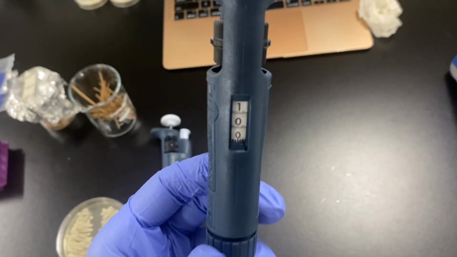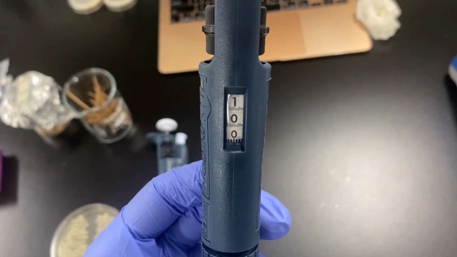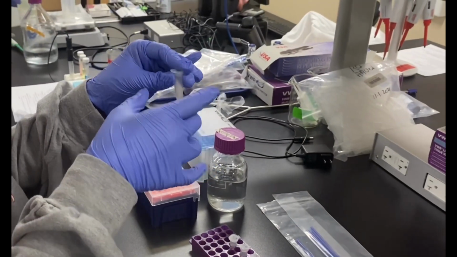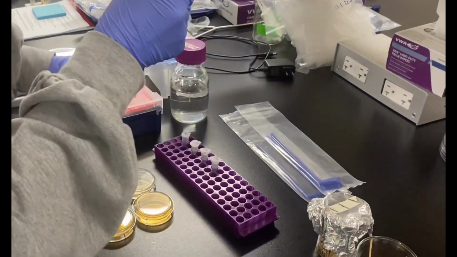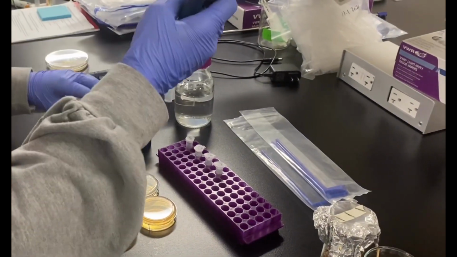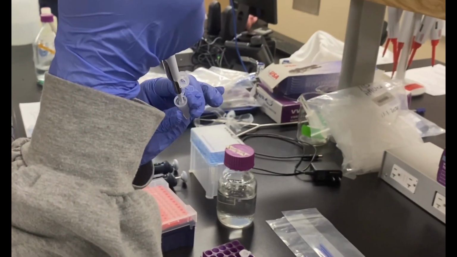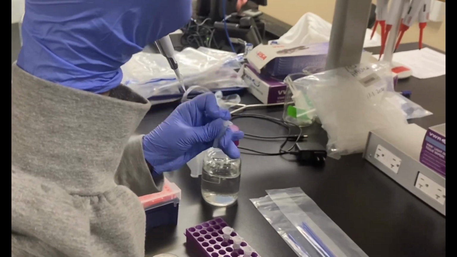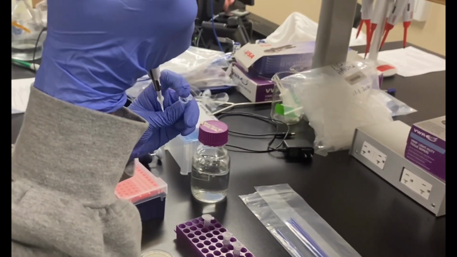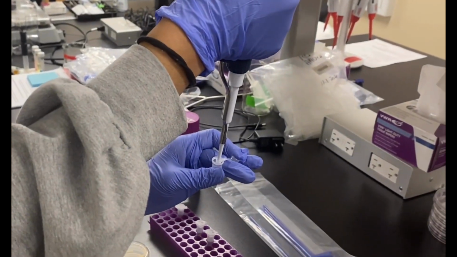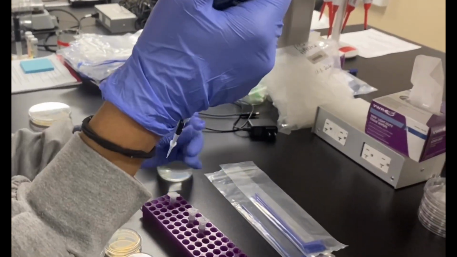Adjust the P20 micropipette to 100. This will allow you to get 10 microliters of solution. Attach a fresh pipette tip and add 10 microliters of the content in tube S0 or tube 1 into tube 2, containing 990 microliters of sterile water. Make sure you vortex before and after each transfer. Keep in mind, you may also mix the solution with a micropipette by using the plunger on the micropipette to mix the two solutions together.